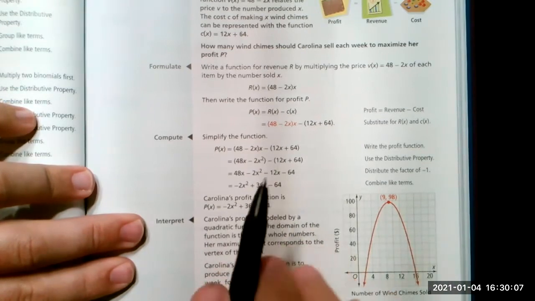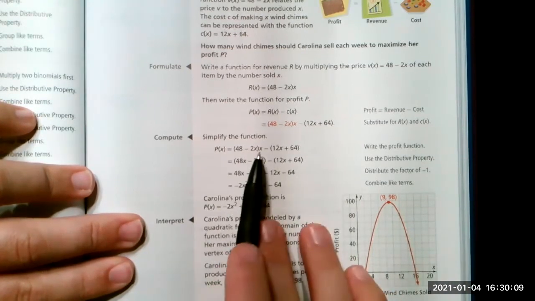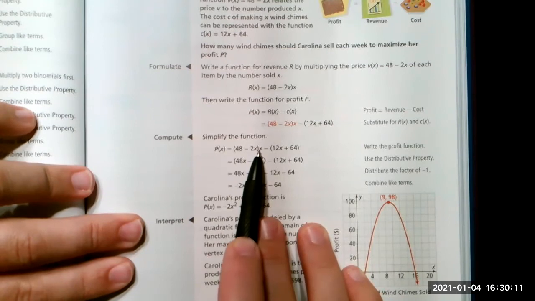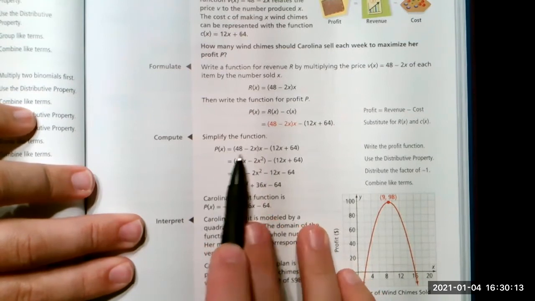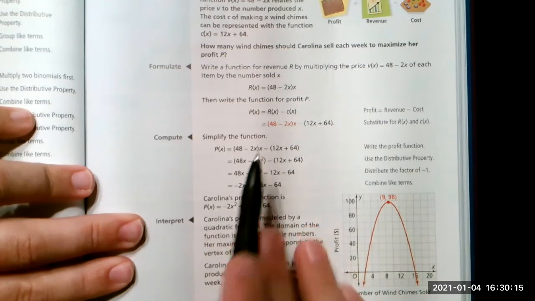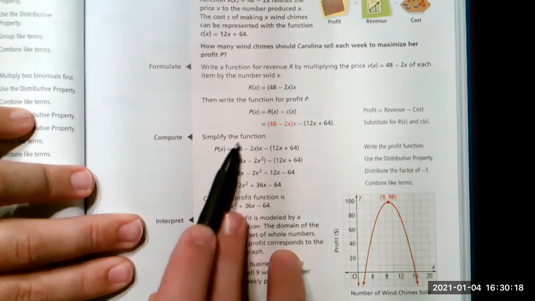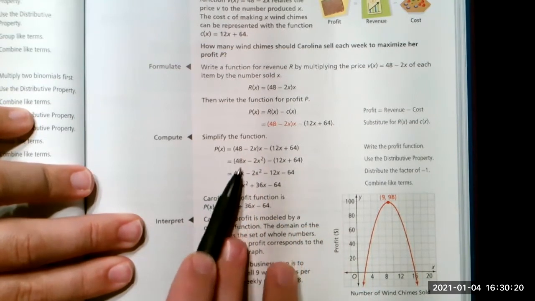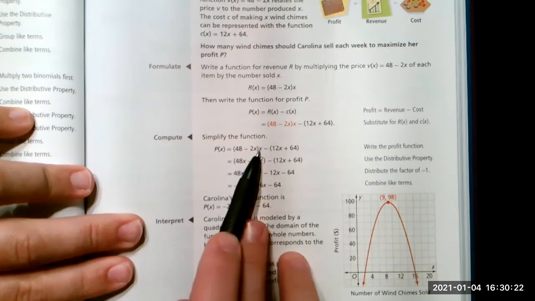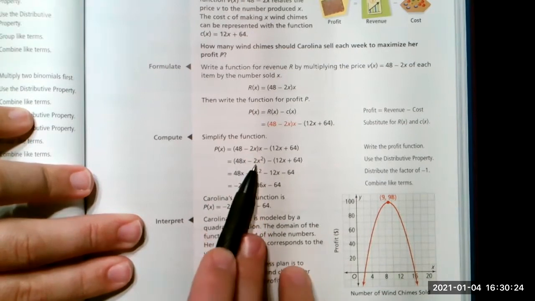So the only set of multiplication, well, there's a couple here. The first one is this x. I'm multiplying that first set of parentheses by x. So essentially what I want to do is distribute that x. X times 48 is 48x. X times negative 2x is negative 2x squared.